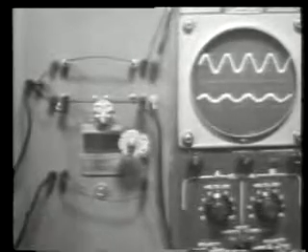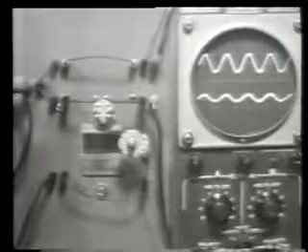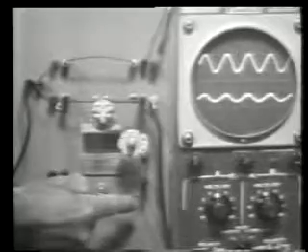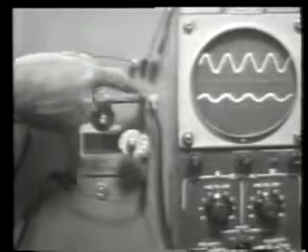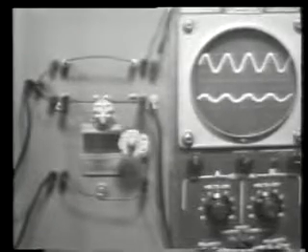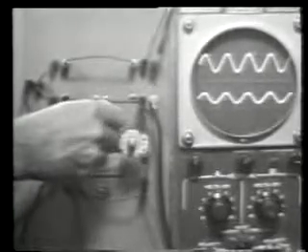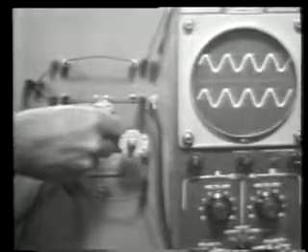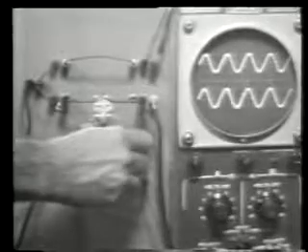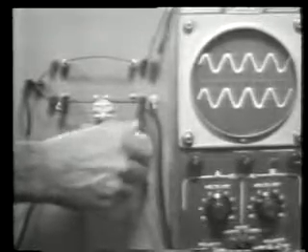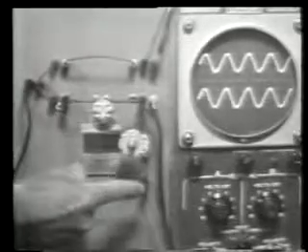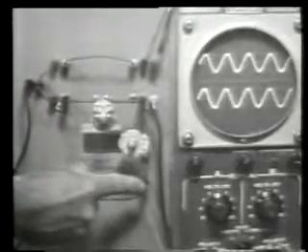Now remember, the generator output, which is applied here, will go through the series component, then down through the shunt component to ground, and we'll be taking our output across the shunt component. Now first, let's set our series resistor to 0 resistance or opposition, and we'll set our shunt resistor to maximum opposition, just like that. Thus we have a short circuit here in the series position and maximum resistance here in the shunt position.